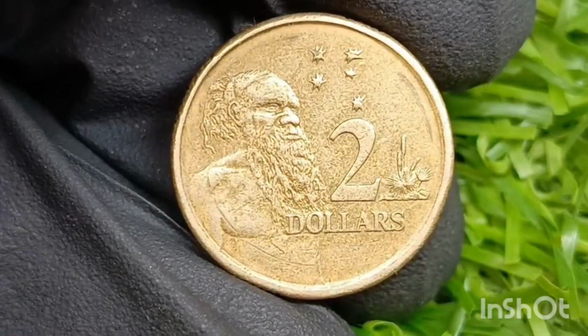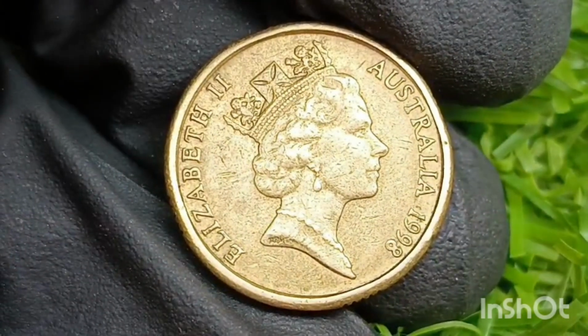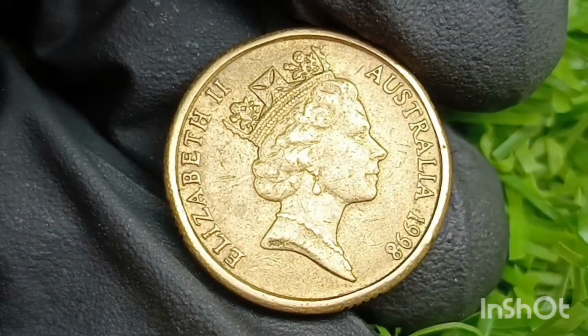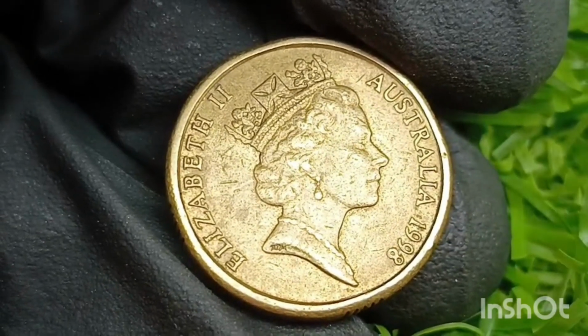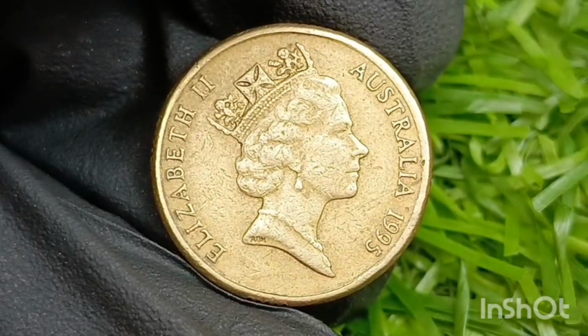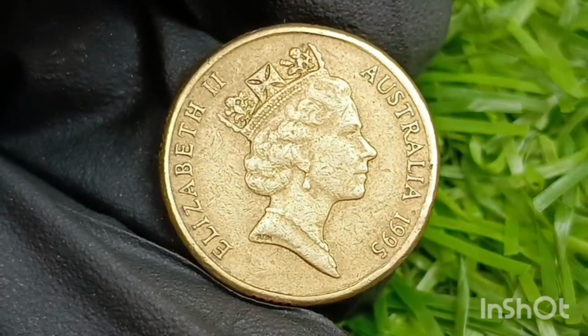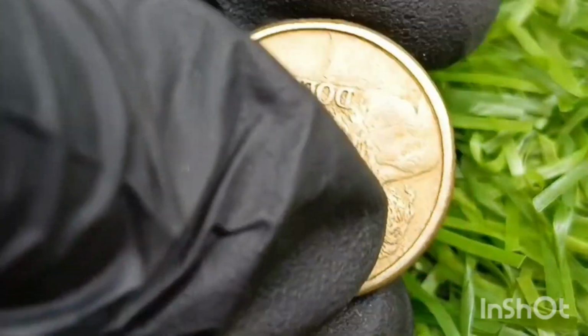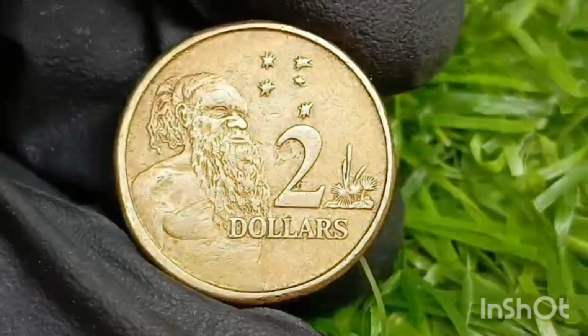Even though it's a common year, uncirculated 1995 $2 coins can be attractive to collectors because of their pristine detail and luster. What uncirculated condition means: a coin is considered uncirculated when it has never been used in public circulation. It shows no wear. It retains its factory mint shine. All details are sharp and original. Uncirculated coins may come from mint rolls, mint sets, private collections, or bulk storage that was never released into circulation.